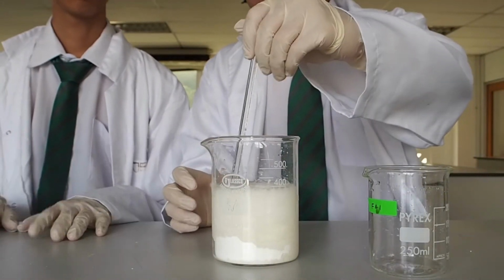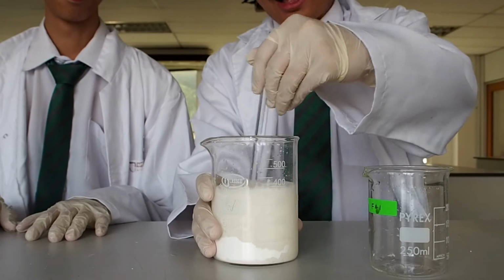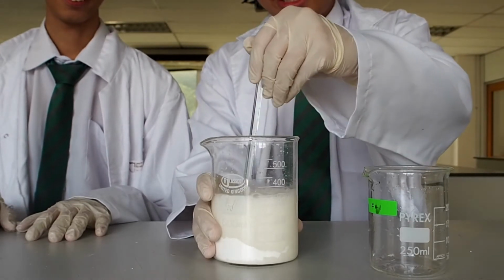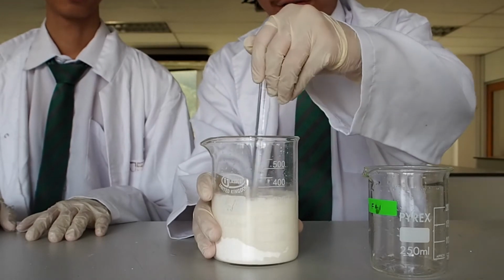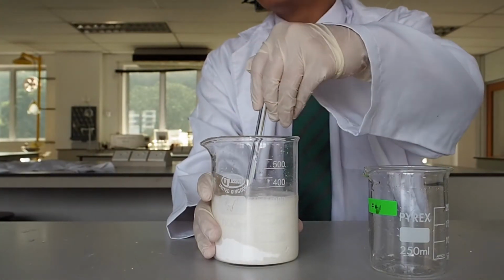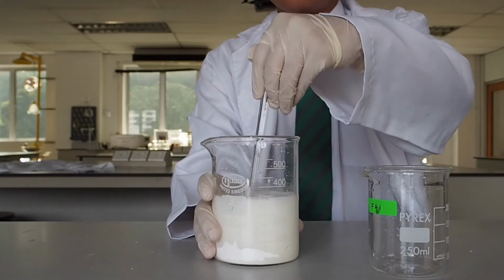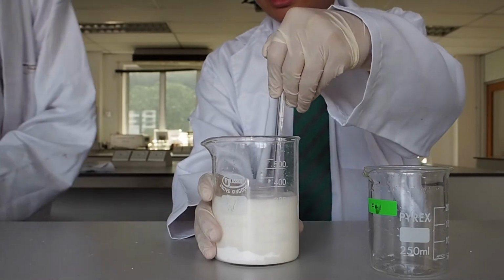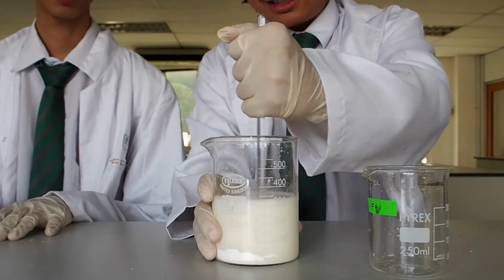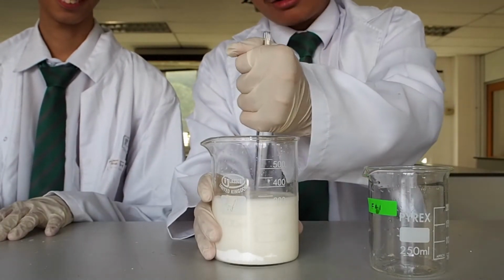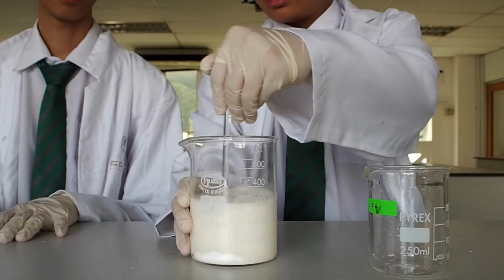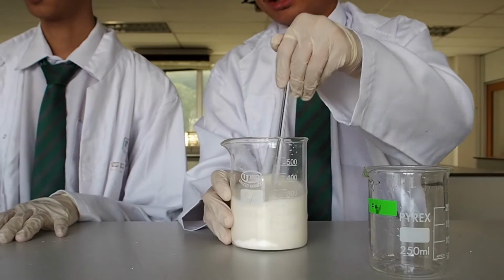So, as your movement is more vigorous, the more resistance it has. So, it works just like quicksand. If you move slowly, then there will be less resistance, as opposed to moving fast. As you can see right now, my movement is very controlled because the resistance is there. Now we will pour it into our container.